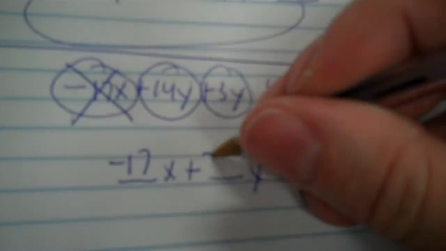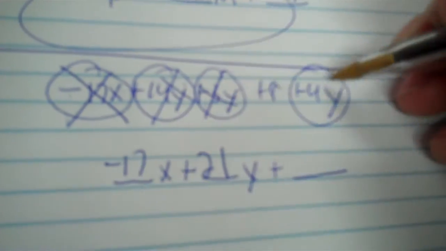Y, I have y, y, y, 14, positive 14, positive 3, positive 4. You need to add all 3 of those, plus them all. 14 plus 3 plus 4. 21. Then 8. Next page.